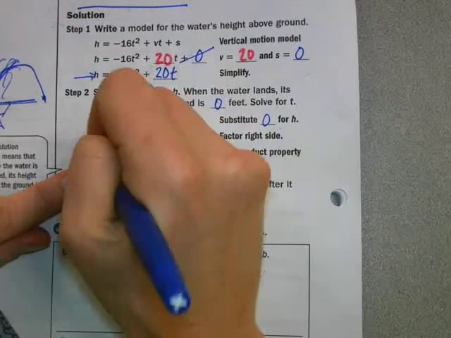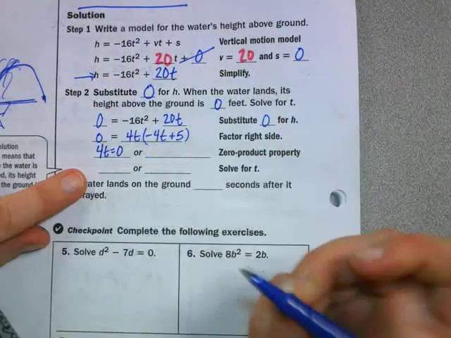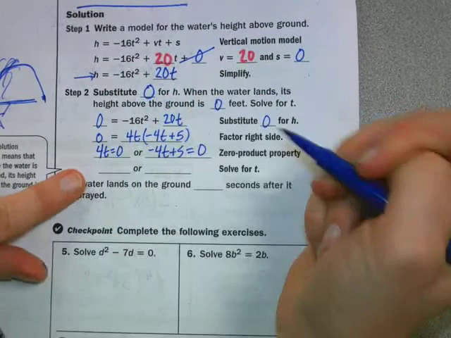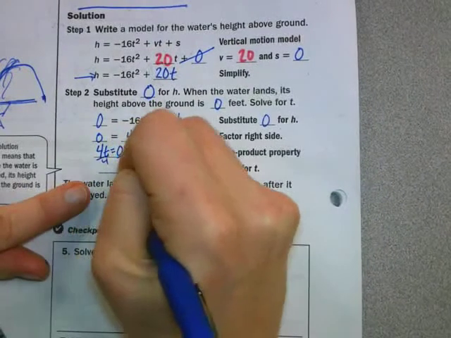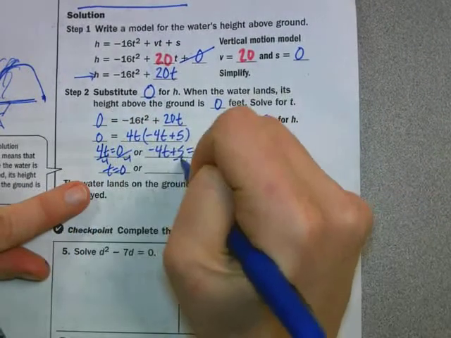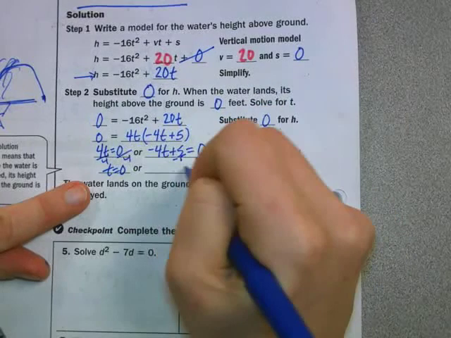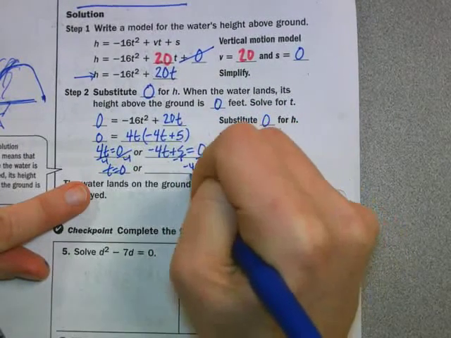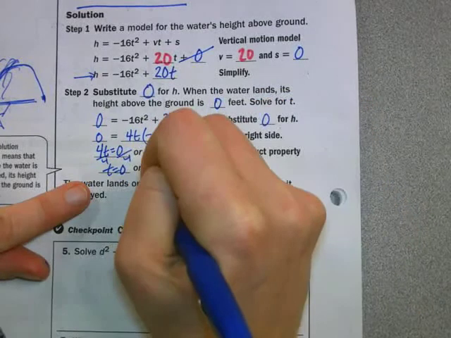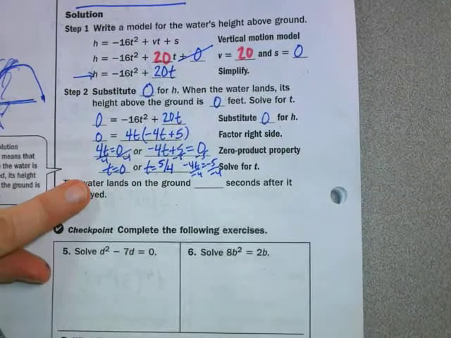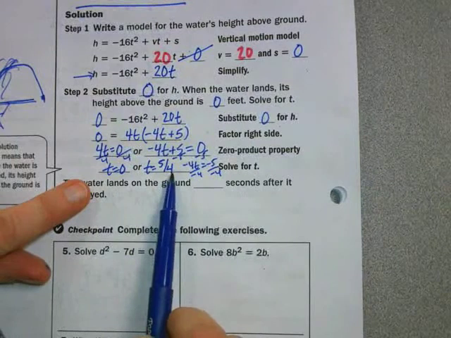Either 4t is 0 or negative 4t plus 5 equals 0. So t equals 0, or subtract 5 from both sides. You get negative 4t equals negative 5. Divide by negative 4. T is a positive 5/4, positive 5/4 when I solve that two-step equation.